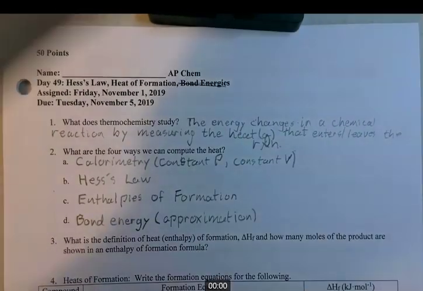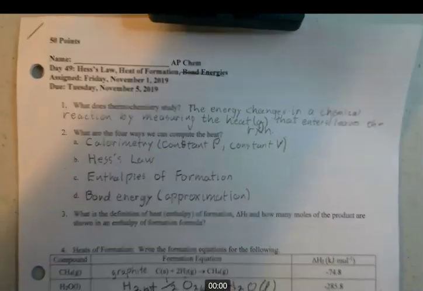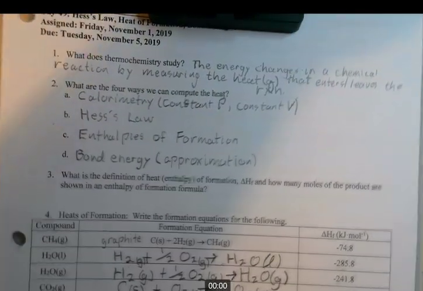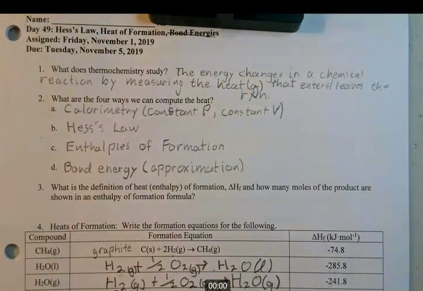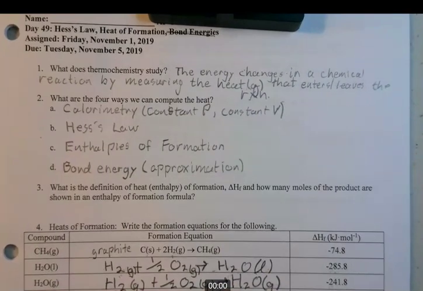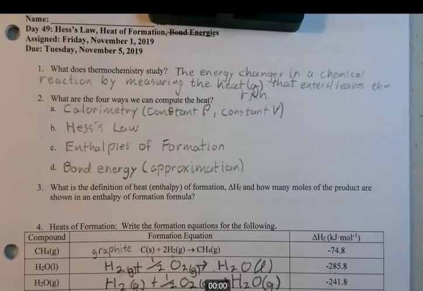Okay, so next up, what is the definition of heat or enthalpy of formation, delta H F, and how many moles of product are shown in an enthalpy of formation? Well, answering the last question, enthalpies of formation are always for exactly 1 mole of a chemical compound.